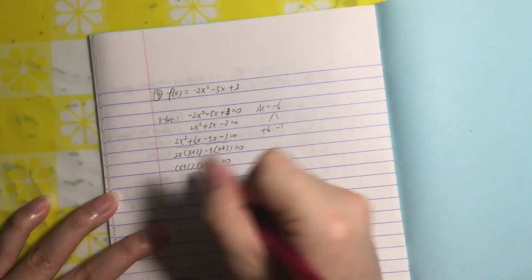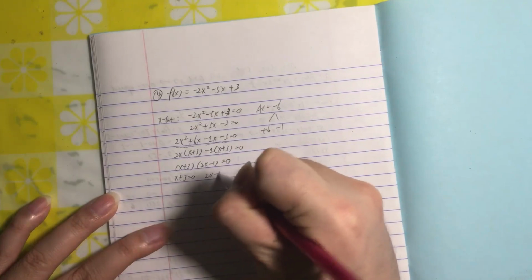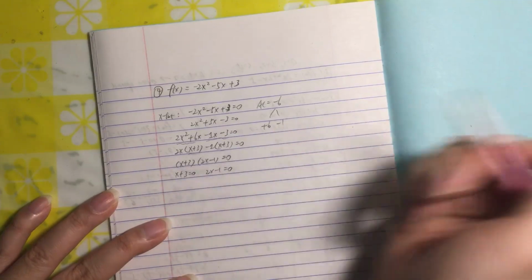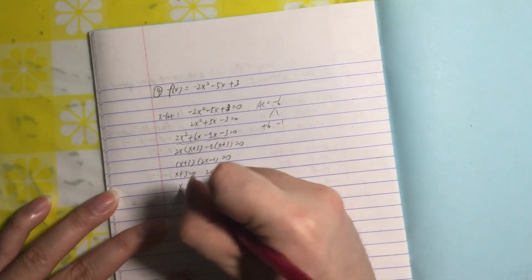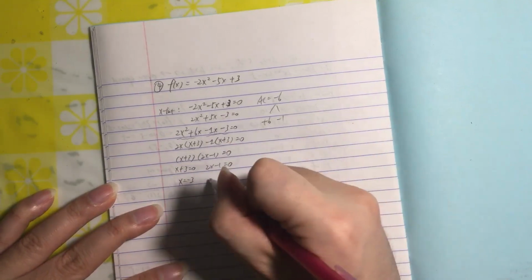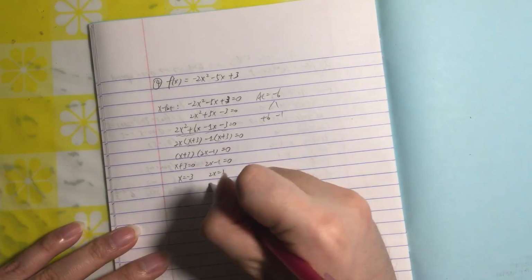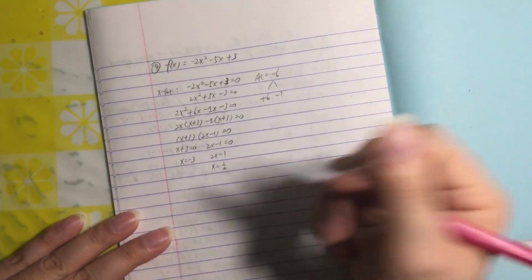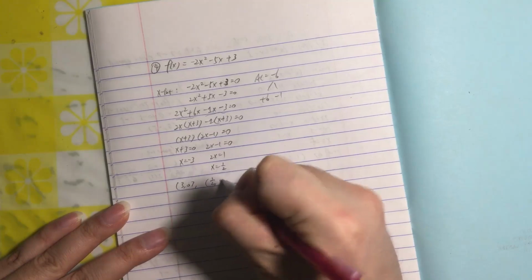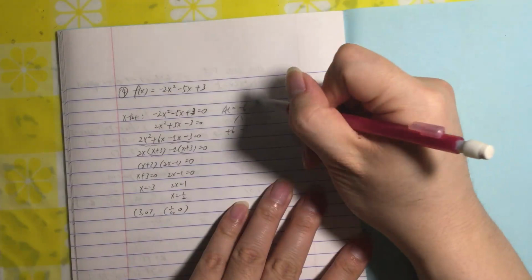Then set each of them equal to 0. We get x plus 3 equal to 0 and 2x minus 1 equal to 0. Solve both equations individually. If I solve the first equation, I get x equal to -3. For the second equation, I can add 1 to both sides first. I get 2x equal to 1. Then I can divide both sides by 2. I get x equal to half. So the x-intercepts are -3, 0 and half, 0. Those are the x-intercepts.